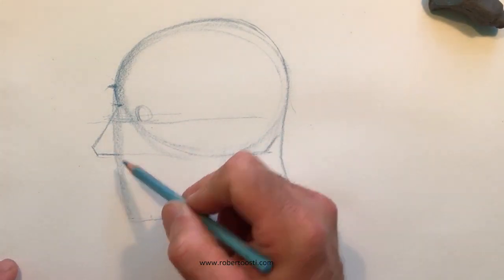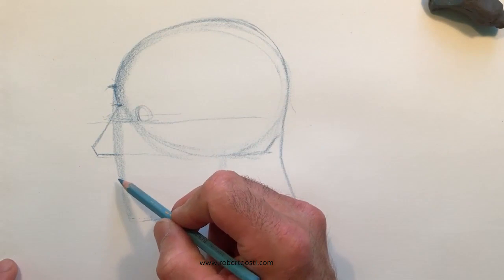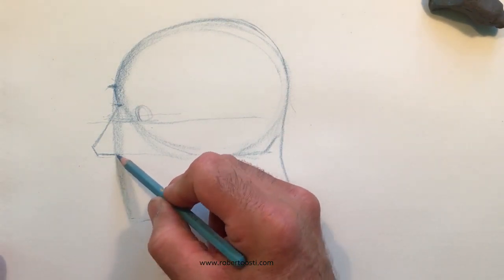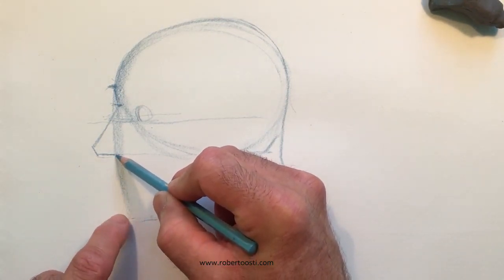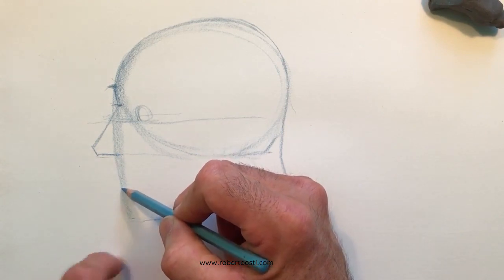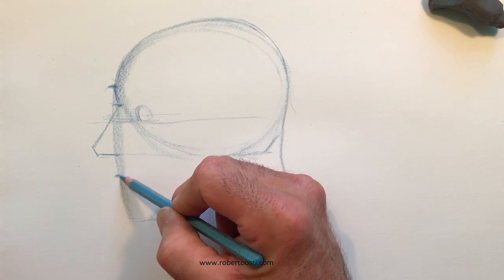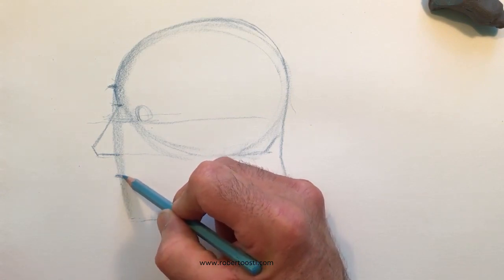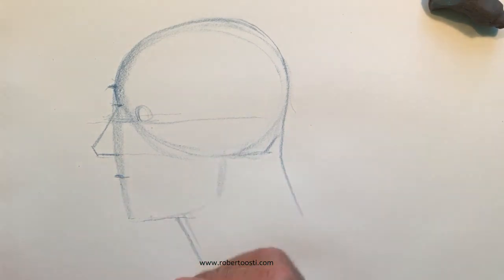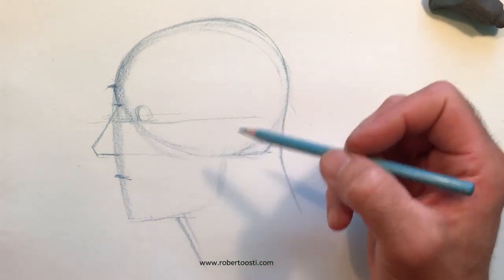And the opening of the mouth actually is going to be not halfway between the base of the nose and the chin, but a little bit higher, meaning this portion in here is going to be slightly smaller than this portion in here, right?